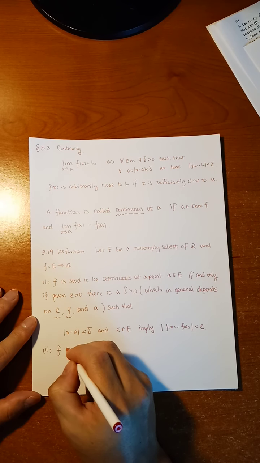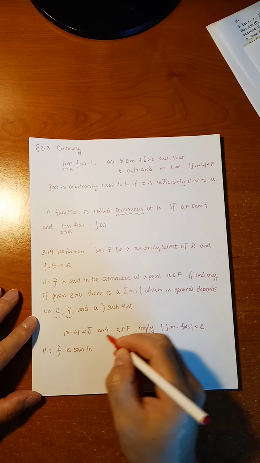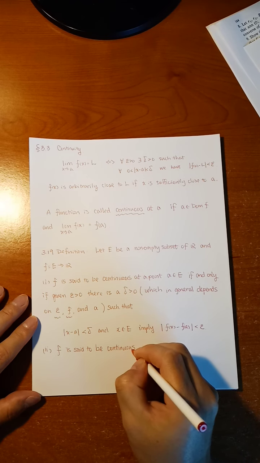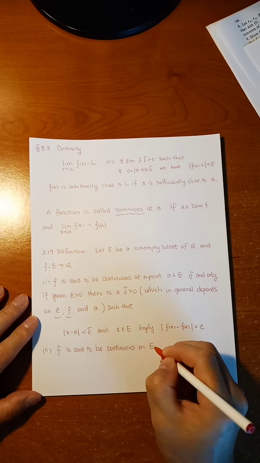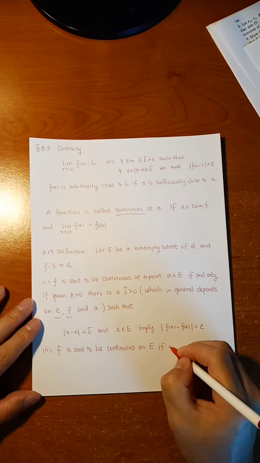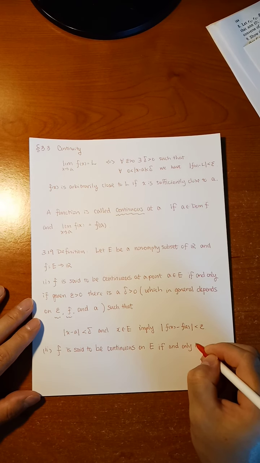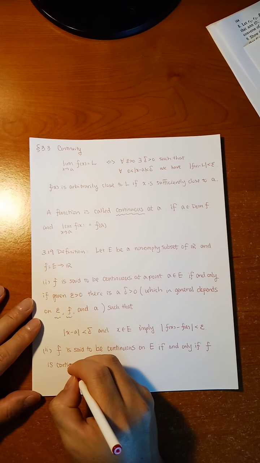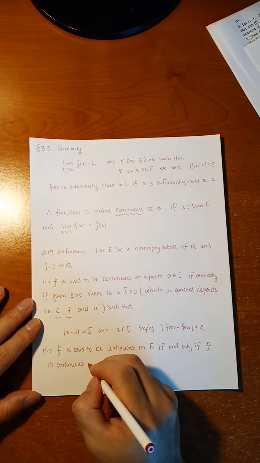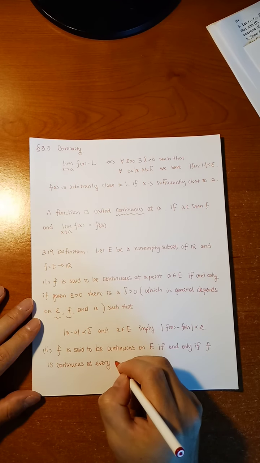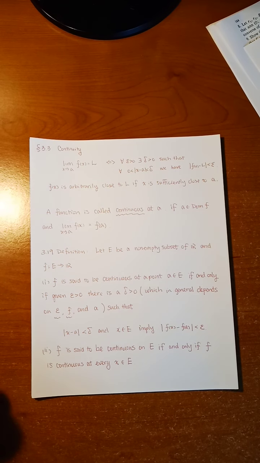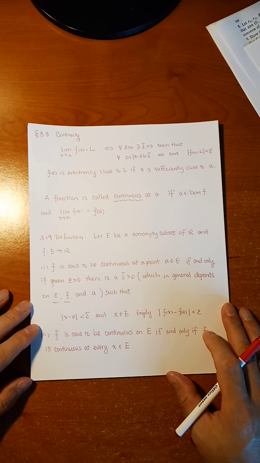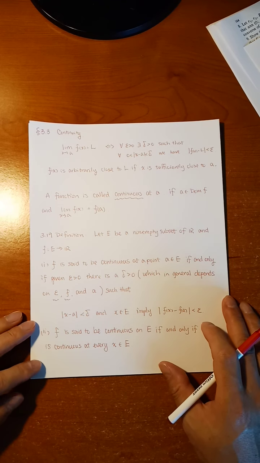Second, f is said to be continuous on E, on the whole domain, if and only if f is continuous at every x in E. Okay, so this is the continuity at the point, or continuity over an interval, over the domain.